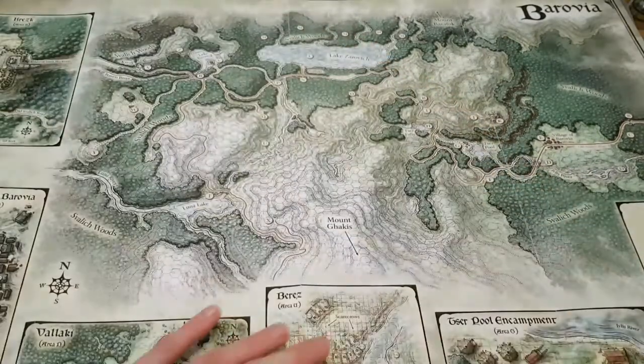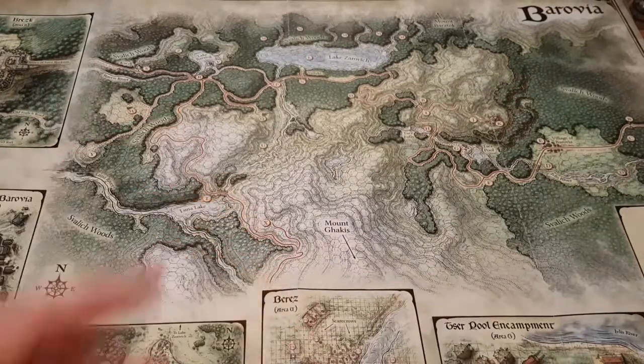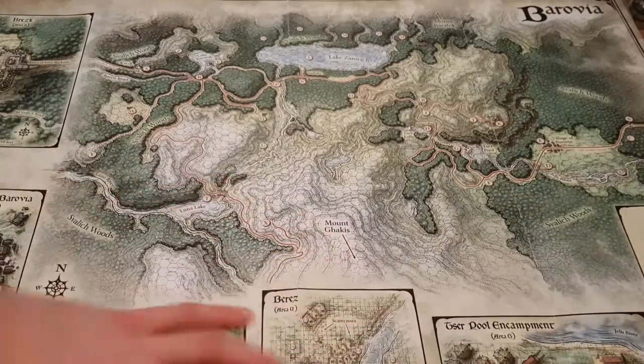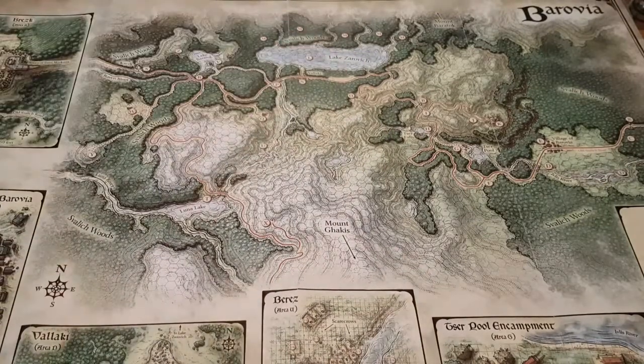I don't know, for example, what G is. I could read what it's called. There we are. It's a Serpool encampment, right? As a player, I don't know what's there. I have no idea. I've never read this adventure. I don't know what is in that location, but that's where I want to go as a character. That's where I want to explore.